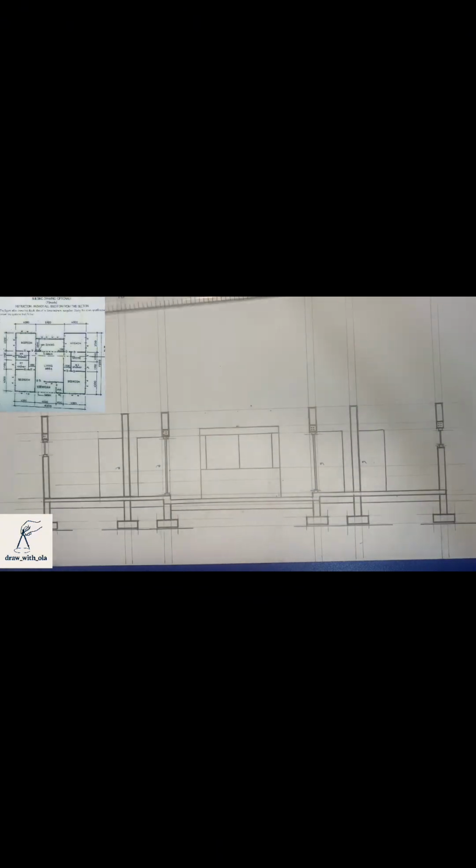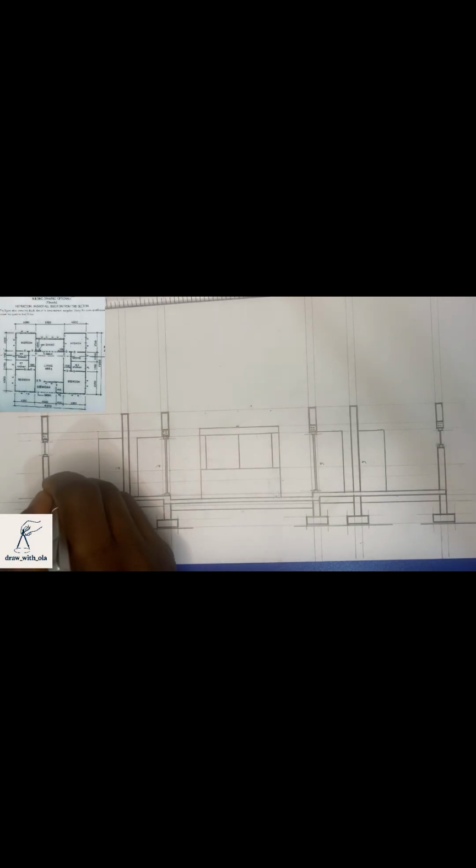Quickly, I'm just gonna go ahead and label this so we don't get confused. We have this as WC shower. We have these as the living area.